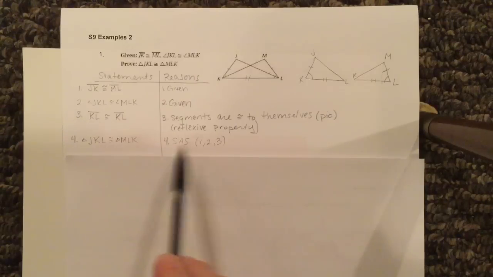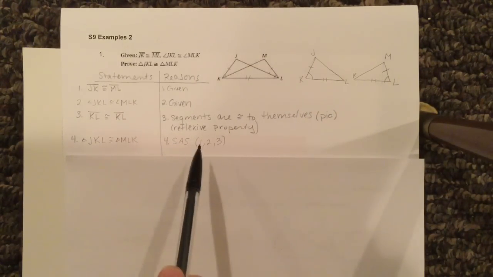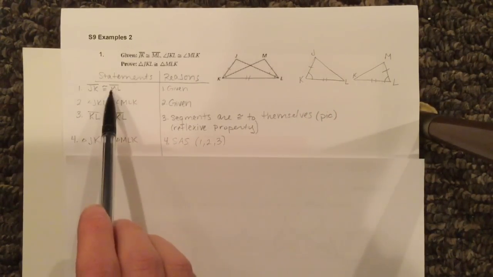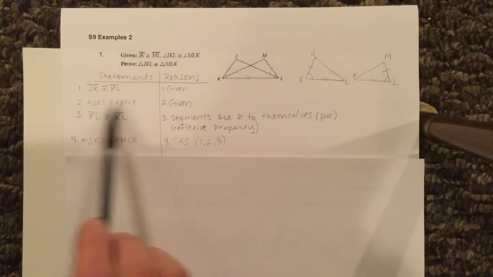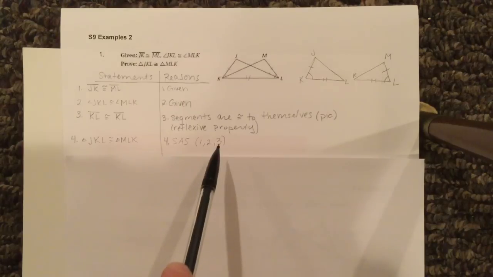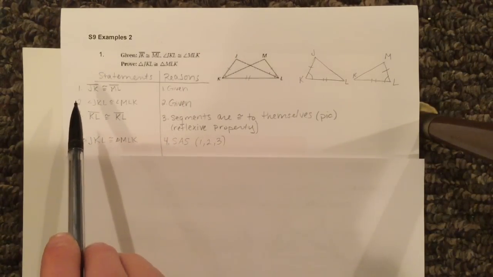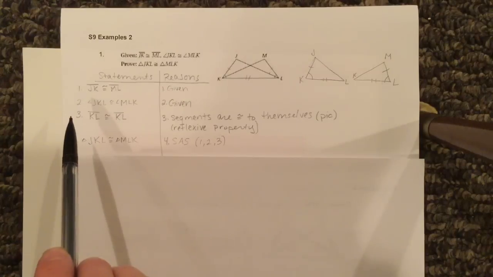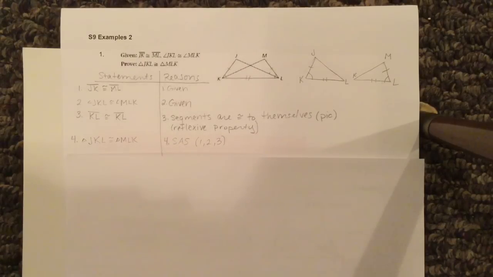So side angle side. 1, 2, 3. My first side came from statement 1, then my angles came from statement 2, and statement 3 is where I got my last side. So statement 1, side, statement 2, angle, statement 3, side. Side, angle, side came from statements 1, 2, and 3. Let's move on to our second example.